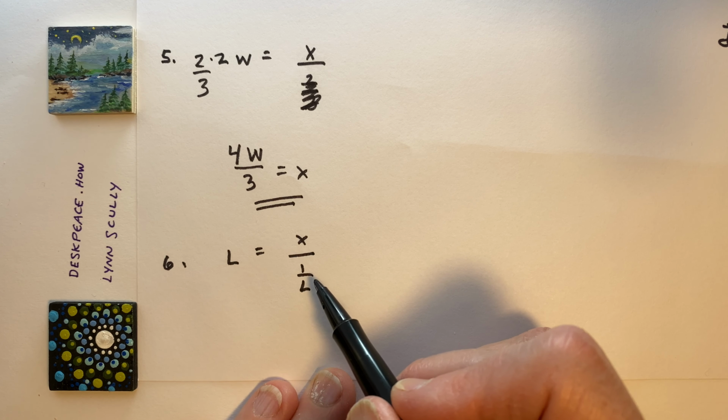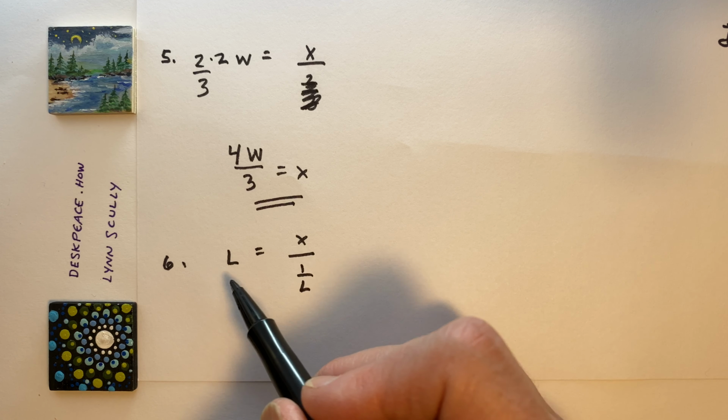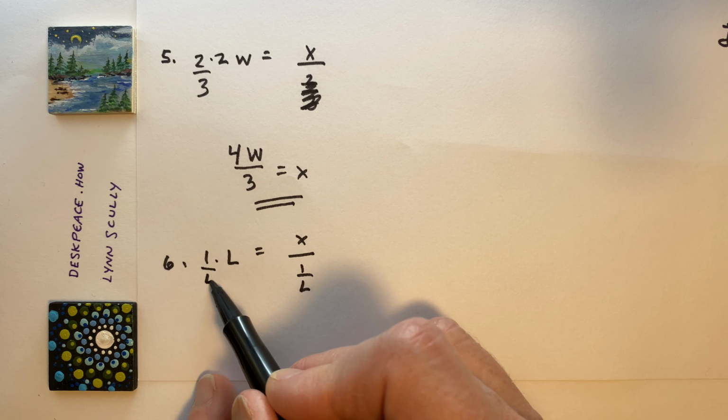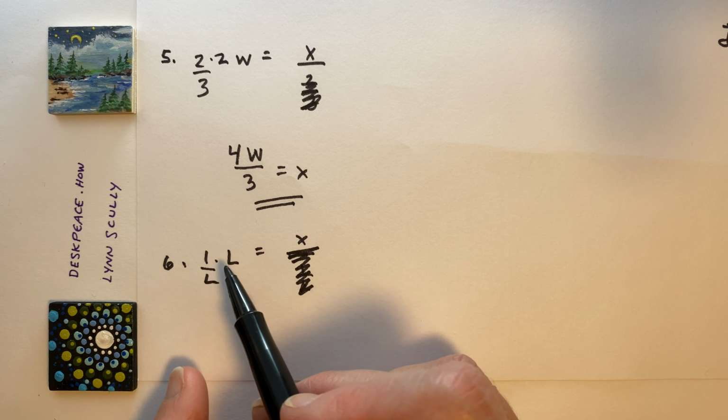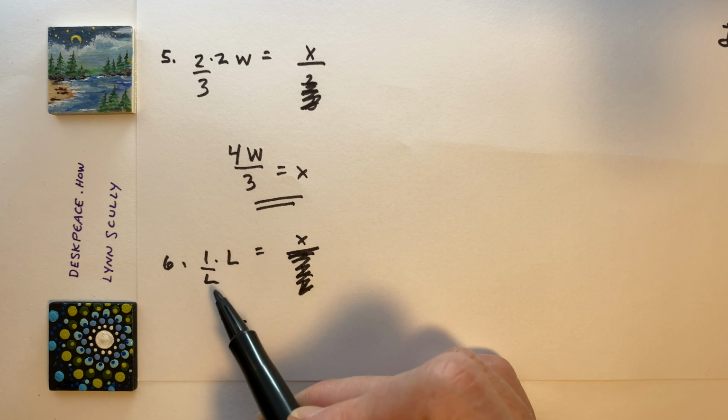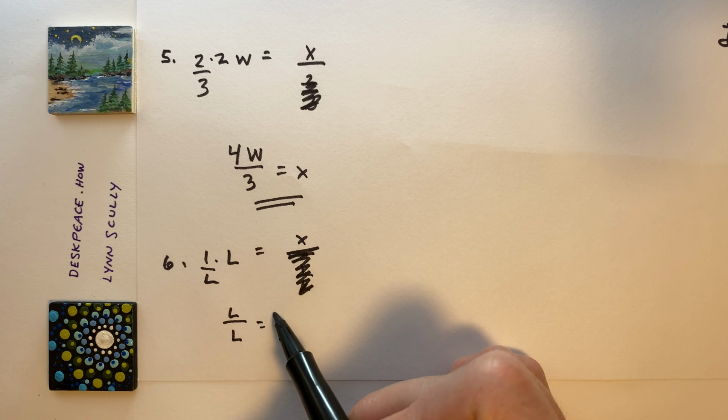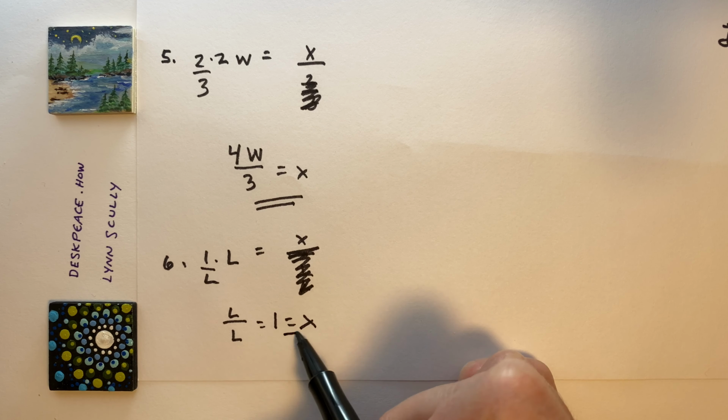Number 6, L equals x over 1 over L. I want to get x alone. 1 over L is attached by division. Move it by multiplication to the other side of the equal sign. That undoes the division. L times 1 is L over L. L over L equals 1. x equals 1.